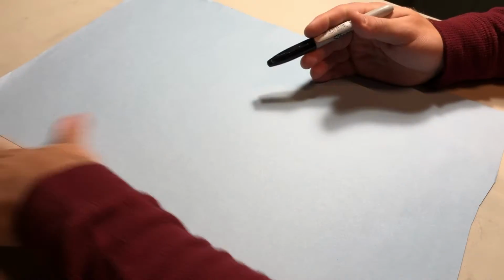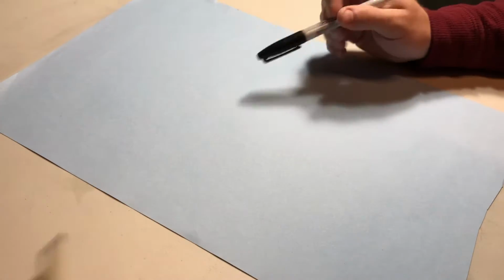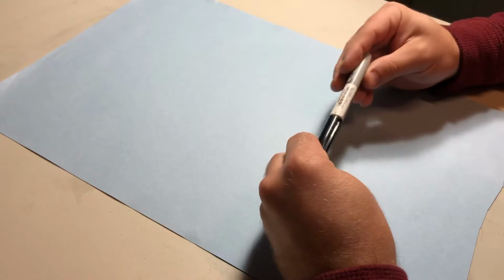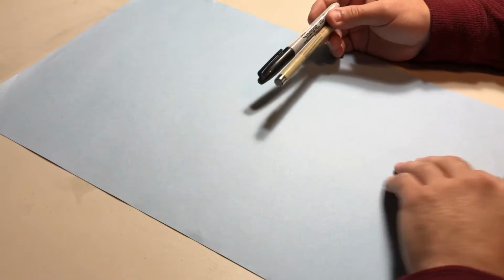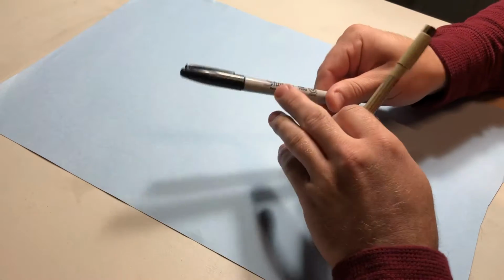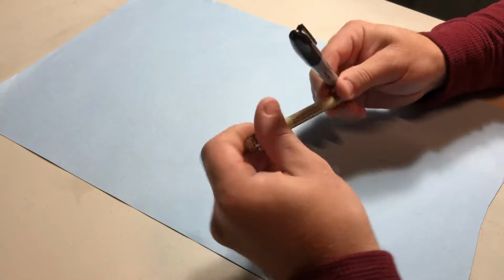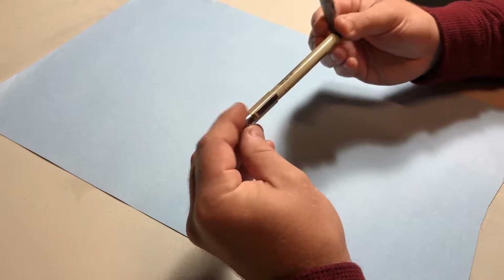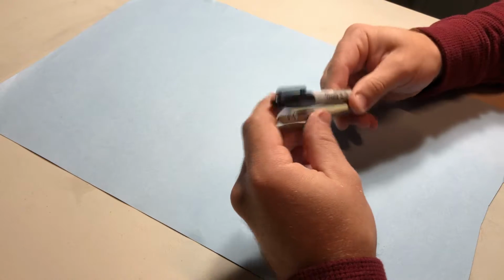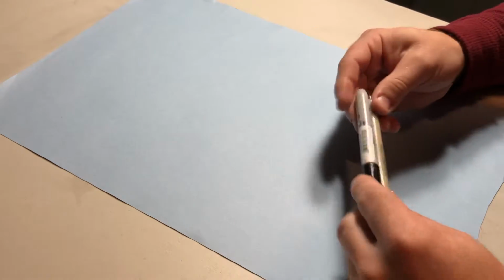So the very first element of art that I want to start with is line. The materials I'm using today in this video are just a blank sheet of light blue construction paper, and then I have two different ink pens. One's a Sharpie marker with a thick point, and one's just an ink pen with a thinner point. I'll talk about the reason I'm using two different types of pens, but first, let's talk about line.